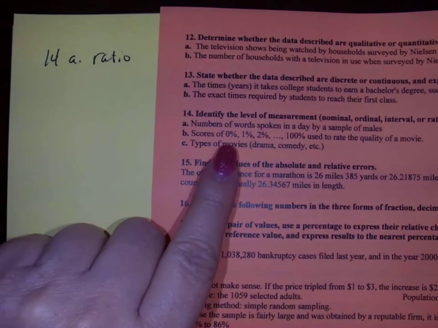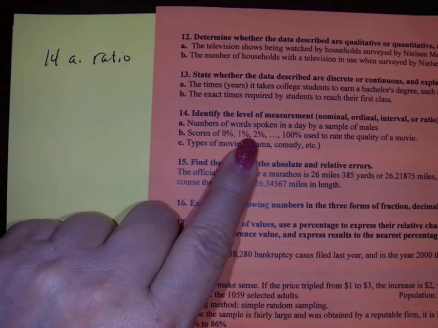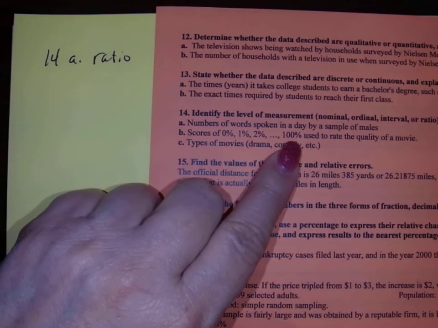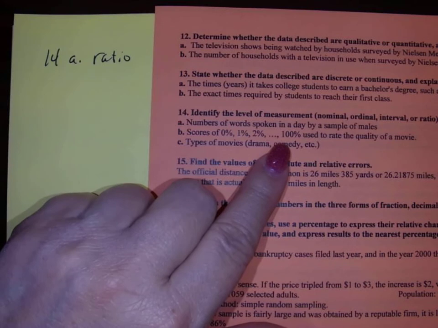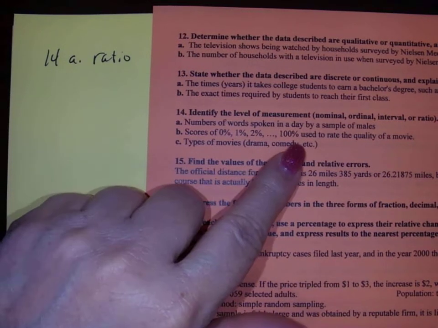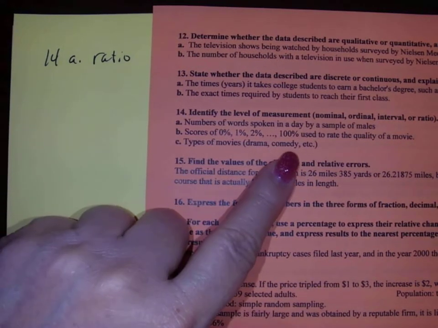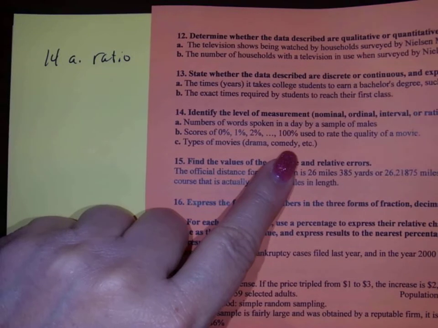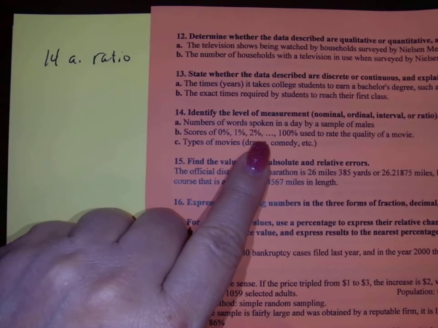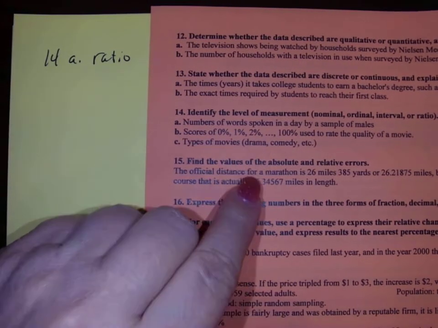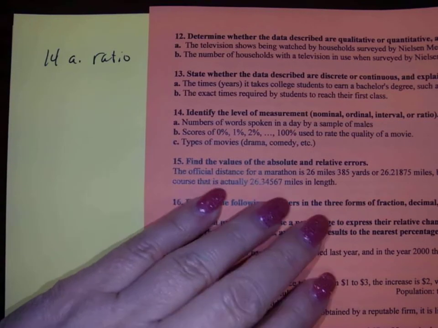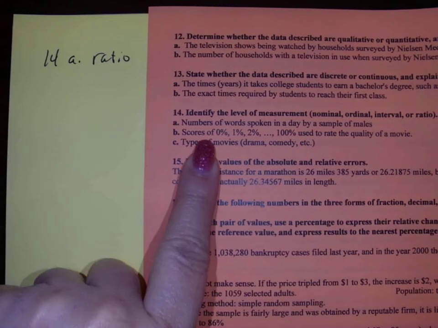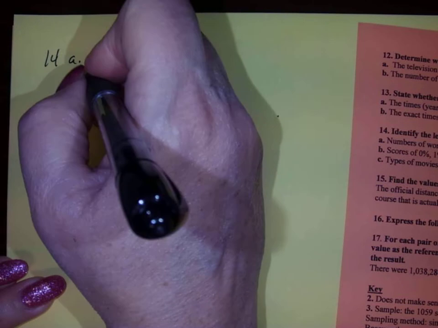All right, the scores of 0%, 1%, 2%, all the way up to 100% used to rate the quality of a movie. Well, they're in an order, and the order matters, but we wouldn't do a ratio of those. And we're not going to do an interval. It's a qualitative one because we're rating the quality of a movie, right? But it does have numbers that go in an order. So this one would be ordinal.